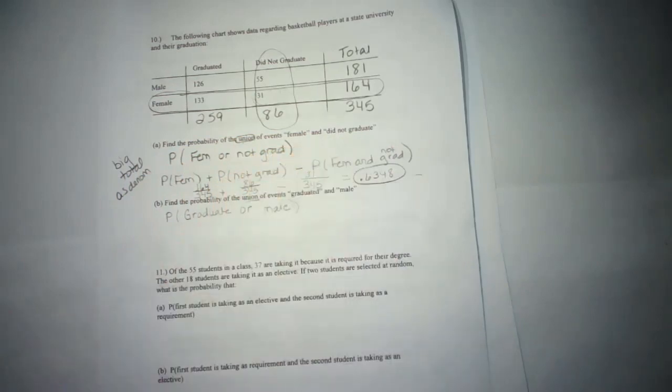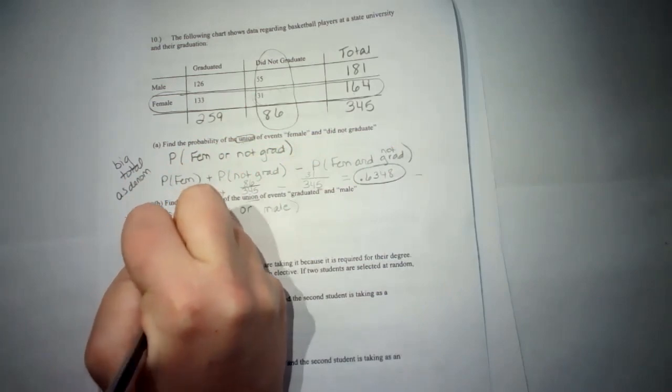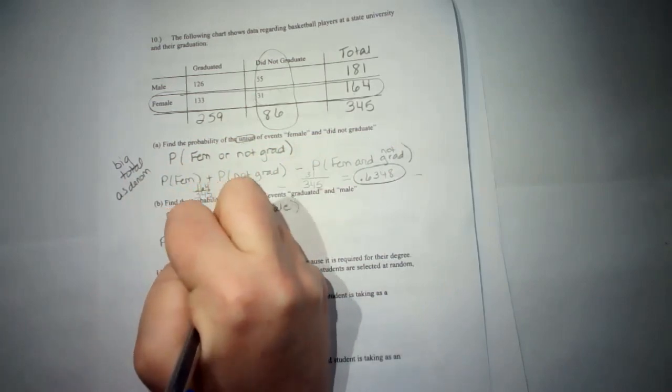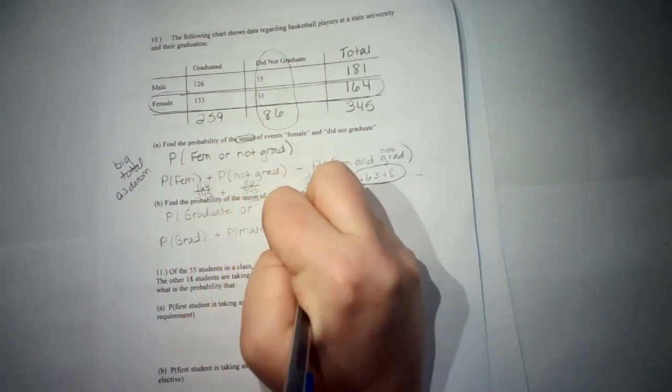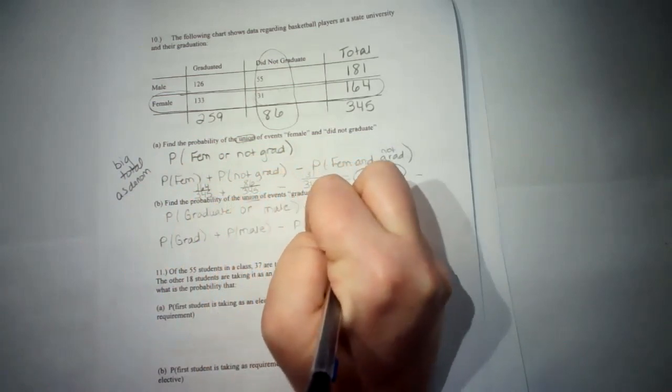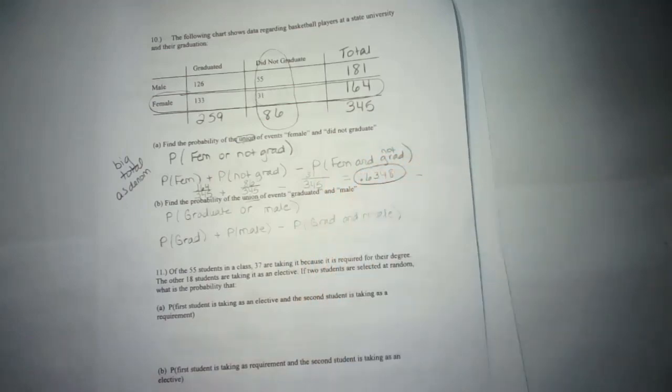And when you see that little or in the middle there, that means you want the probability they graduated plus the probability they are male minus the probability they are both graduating and male.